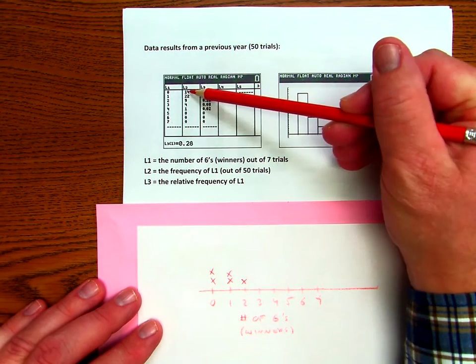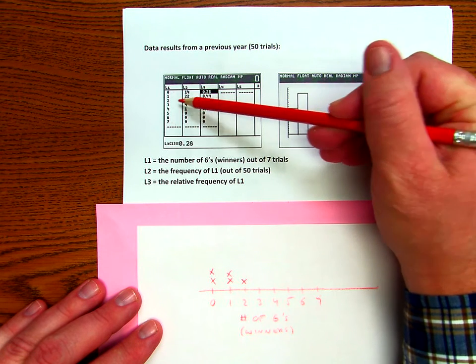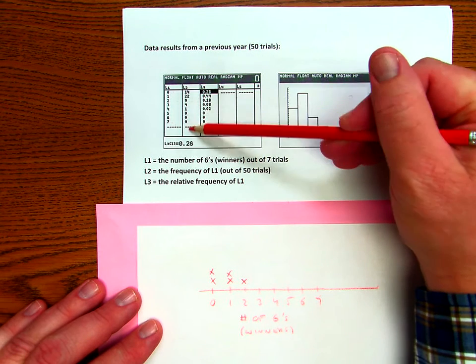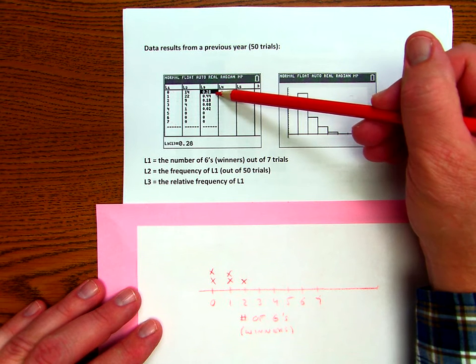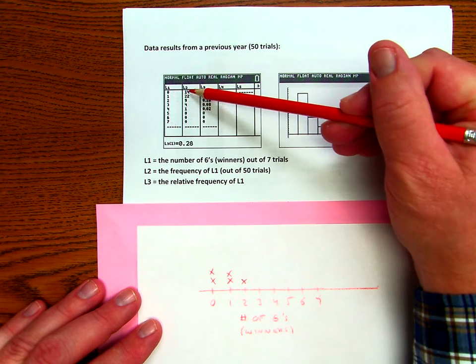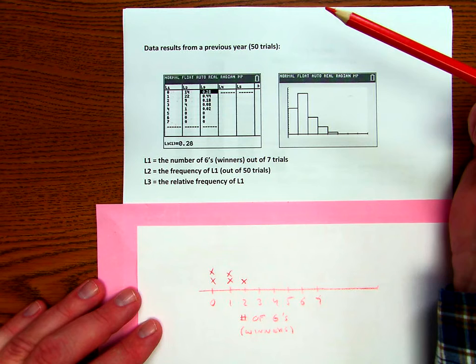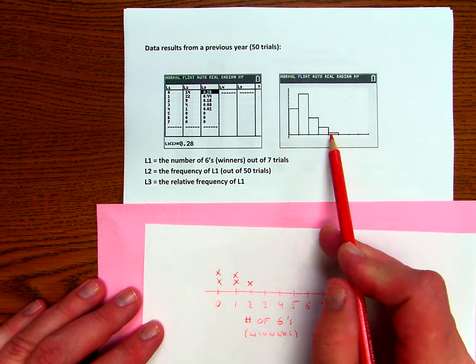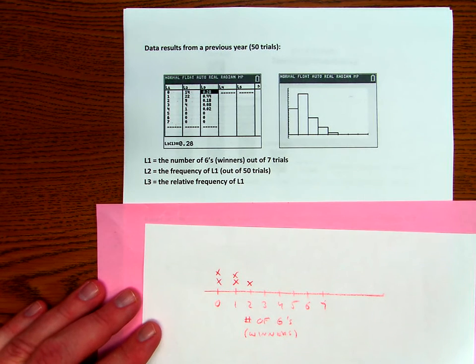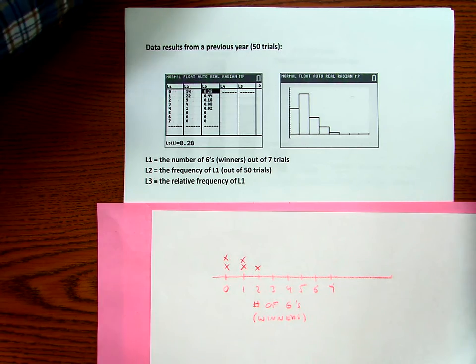So of the 50 trials, 14 of them had no winners, 22 had 1 winner, 9 had 2 winners, etc. That's the information that's in L2. And then in L3, I have the relative frequency. So 14 of the 50 trials, or 28% of them, had no winners, etc., etc. So I also constructed a graph, which we're going to compare to a different graph in a moment. All right, back to the first page.